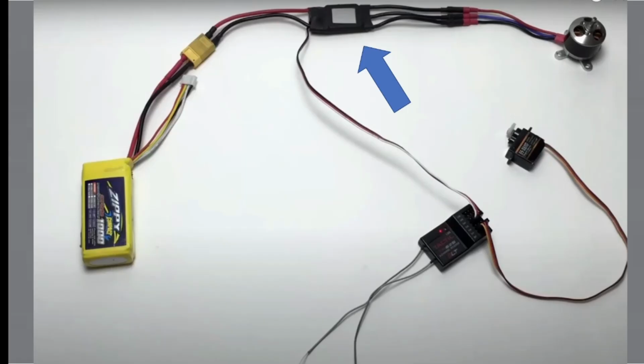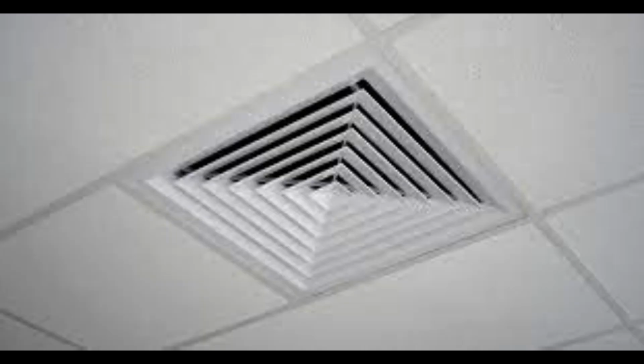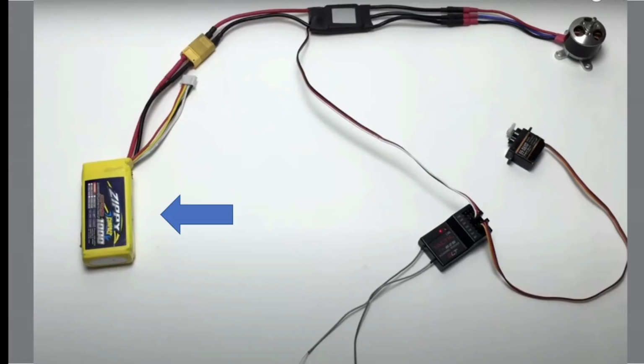Next time, we can make it so the speed controller needs to take less power and has fewer components asking for commands. We could also try to add ventilation, and we could add a different power source for the receiver so there's less stress on the battery.